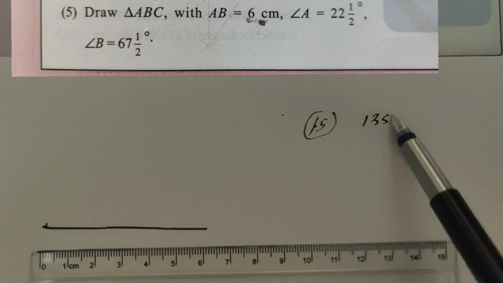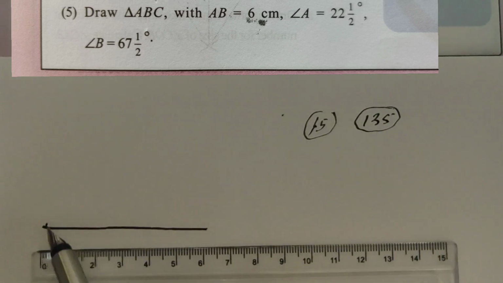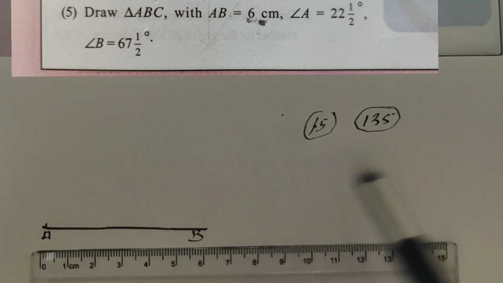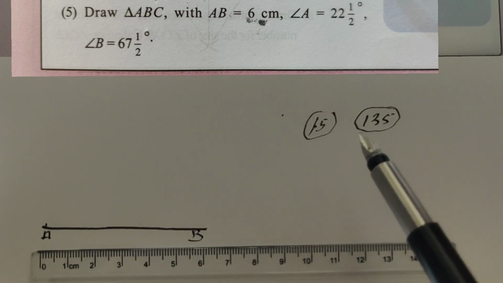And after that, 67.5 degrees, the double is what? 135 degrees. There we want to construct 135 degrees, and A and B we can mark here, and angle A we can draw, angle A is equal to 45 degrees, using a protractor.